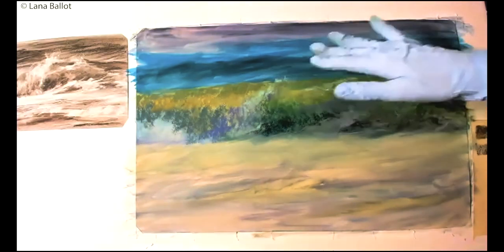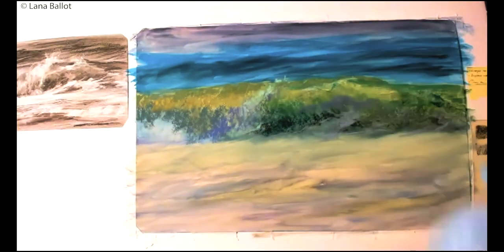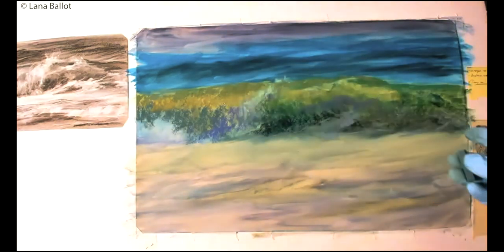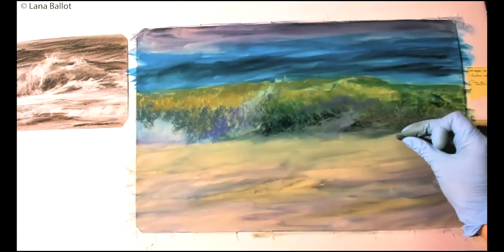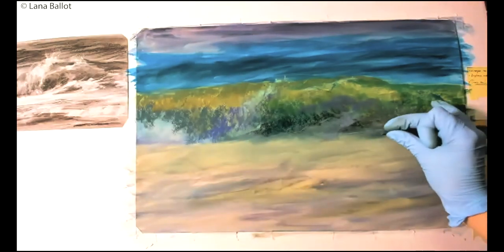And now I can spend some time either in the foreground or in the background. Let's get the foreground first, I guess. The background is kind of the value I want, and this is less of what it should be.